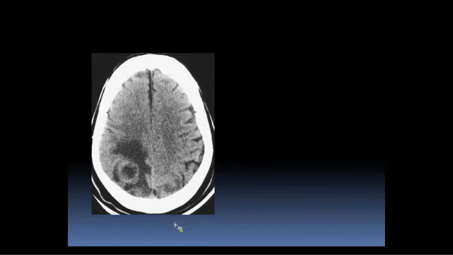Infection, so it could be an abscess. It's a ring-like lesion, right? So it could be an abscess. It could be a primary or metastatic tumor, right?